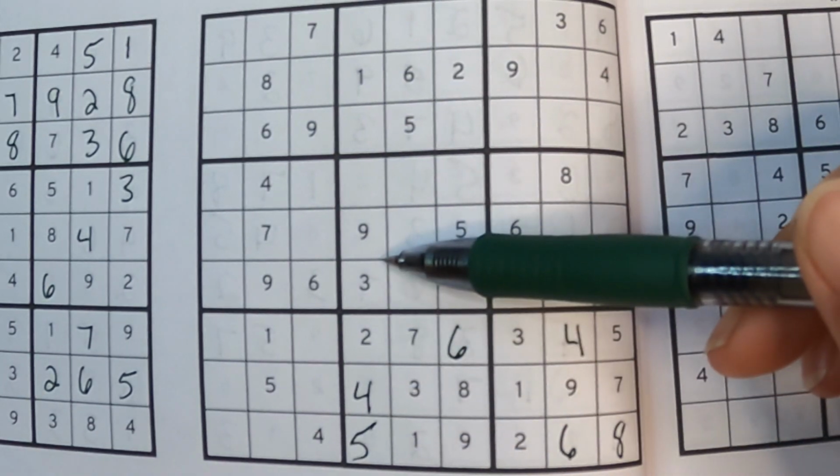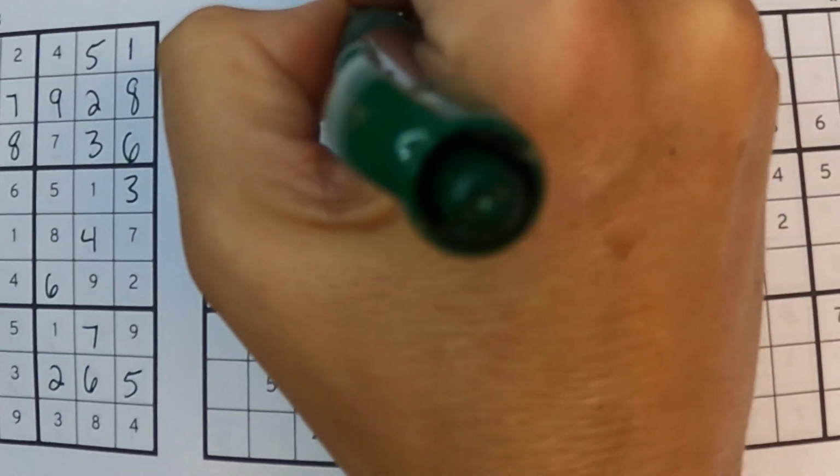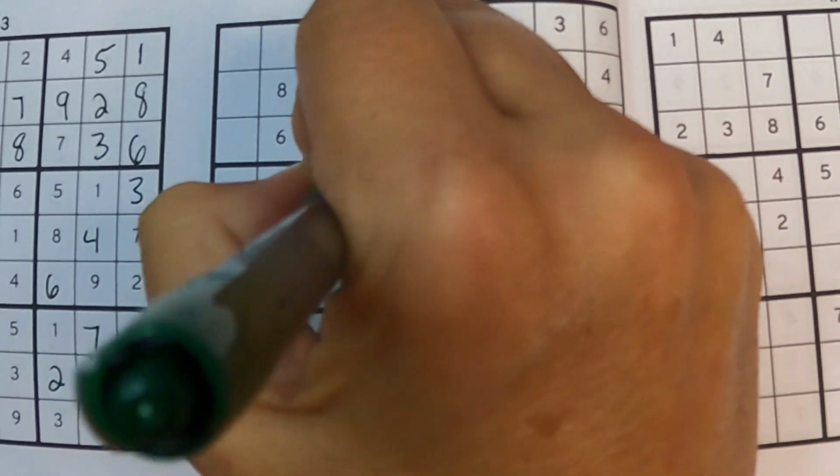For this column, we're missing 6, 7, and 8. We've got 6 and 7 here, so this is our 8. 6 here, so 7, 6.